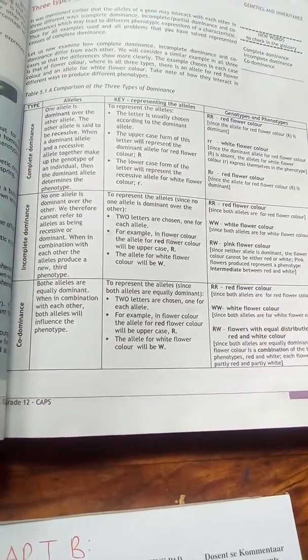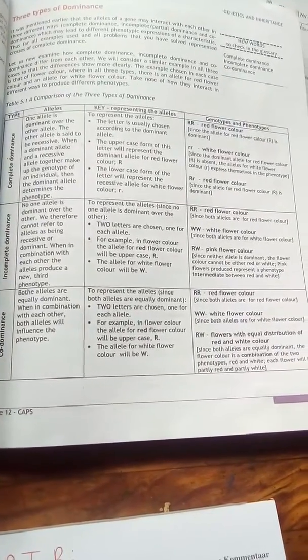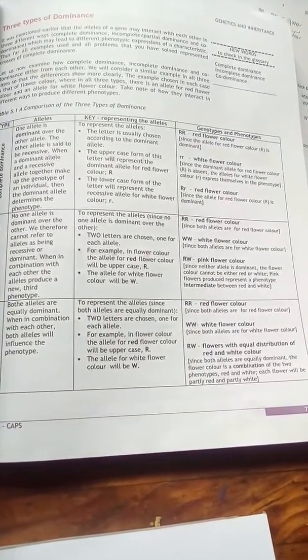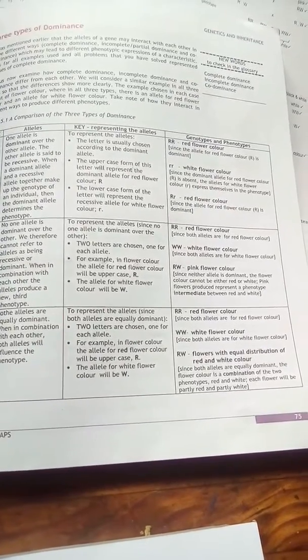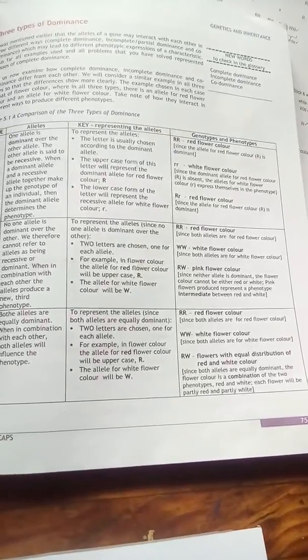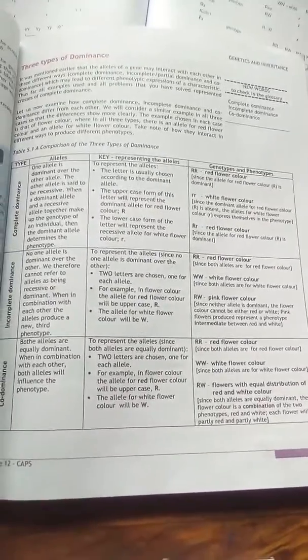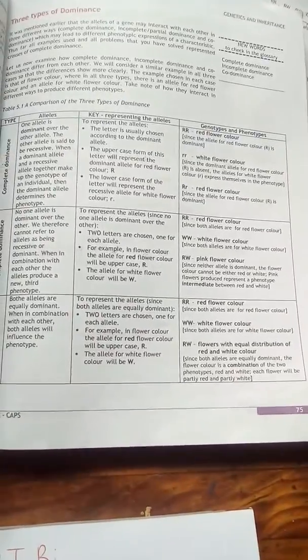So with the same example, if you had a red flower crossed with a white flower, the offspring would have a combination, an equal amount of white and red on its petals. That is codominance.